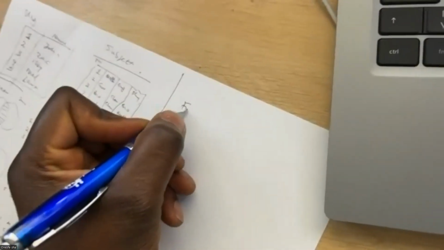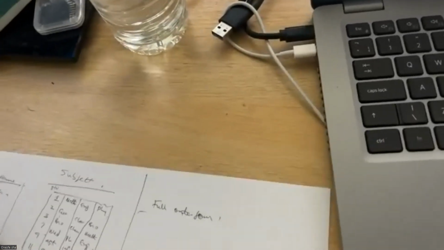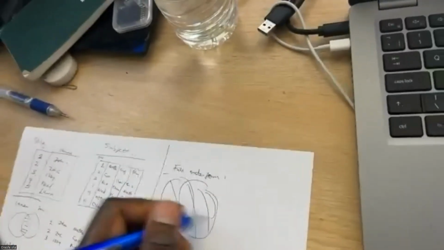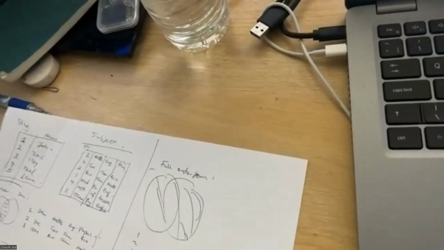Let's go on. The last one is going to be a full join or a full outer join. A full outer join just brings everything together, and that's all there is to it. It will first go to 1, 2, 3, 4, 5.